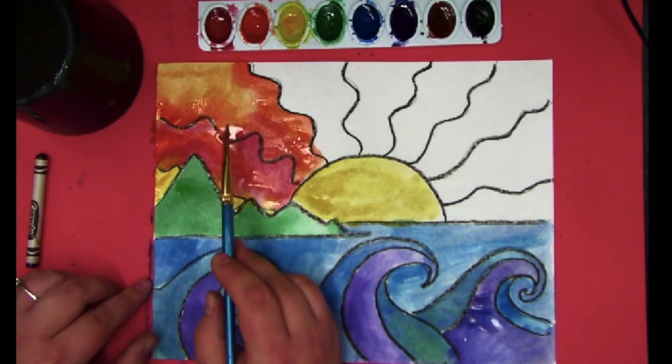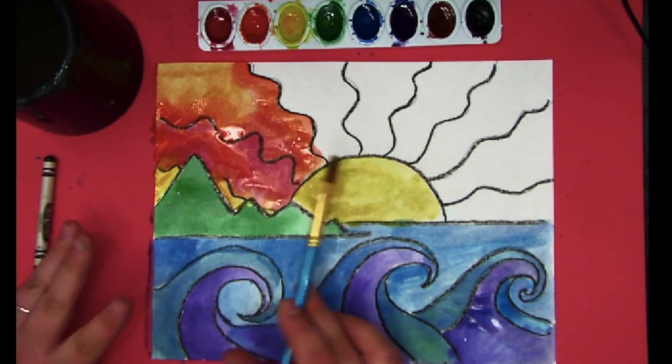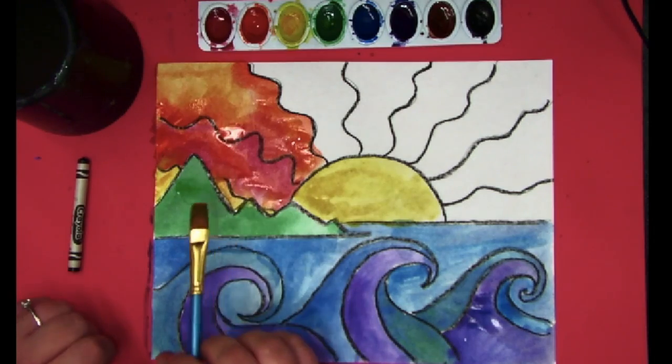My warm colors are bleeding together, but you know what? I kind of like how that looks. They're blending. So I'm going to keep going with that.